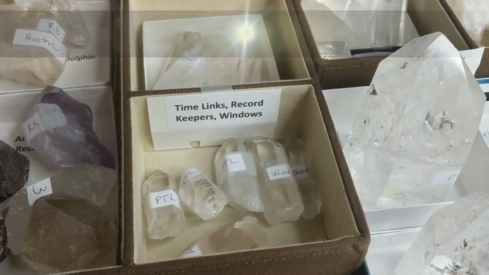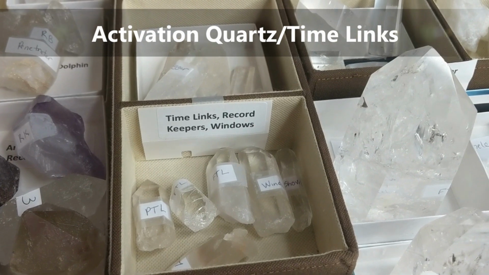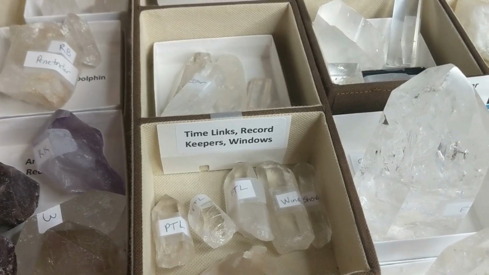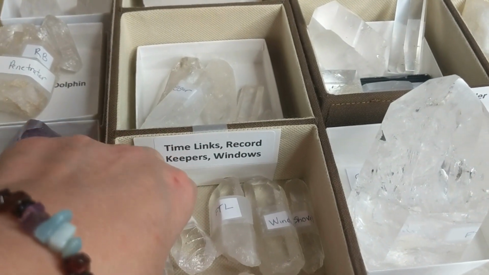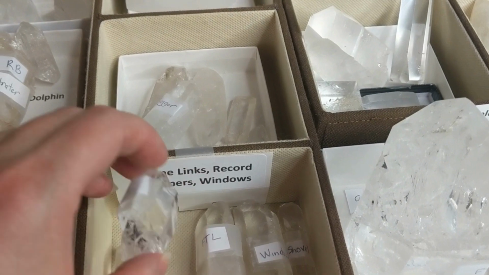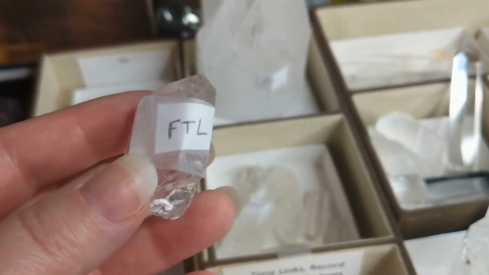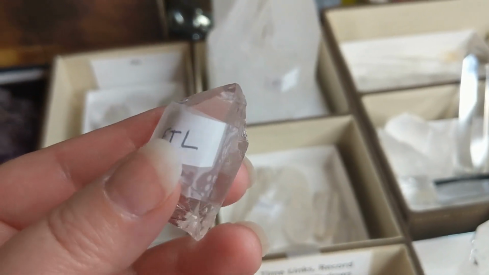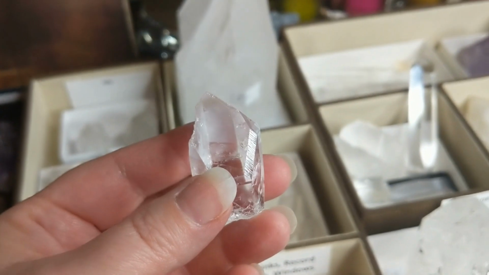Let's see, what is next? Next we'll talk about activation quartz or time links, which is a seventh face, which has a parallelogram, and it's slanted to the left or the right. If it's slanted to the right, it's considered a future time link. There you go.